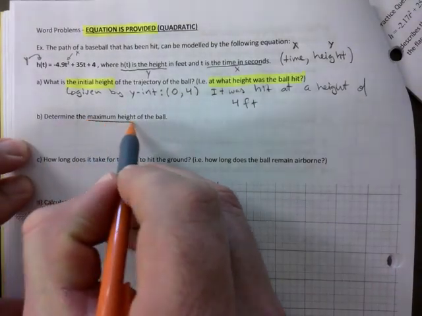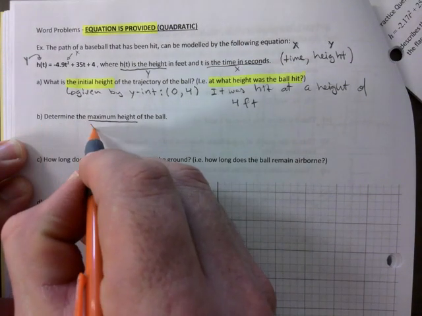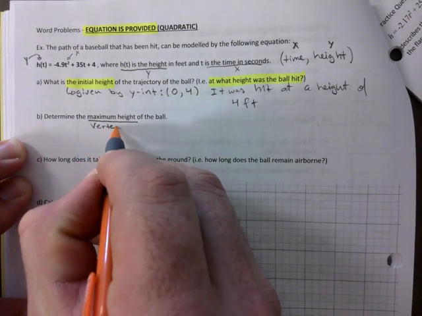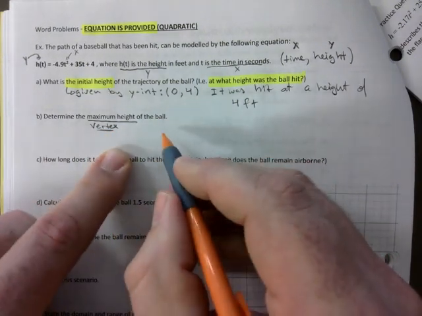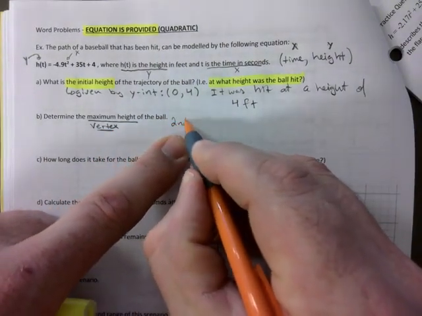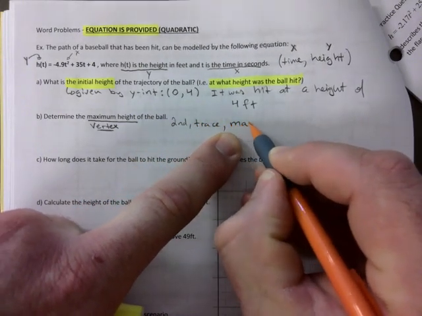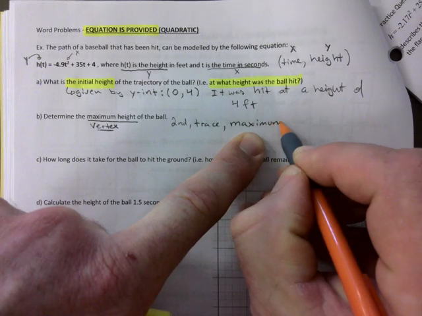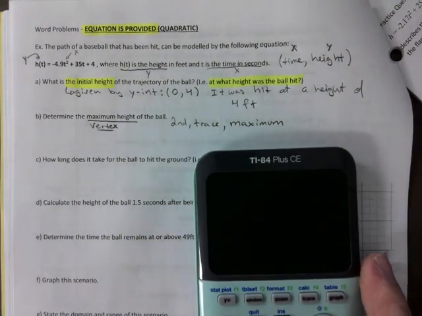What's the maximum height of the ball? So we're going to go to the vertex. This is given by the vertex. So we're going to go second, trace, max, maximum. I just write down max most of the time. So now we need to actually graph this thing.